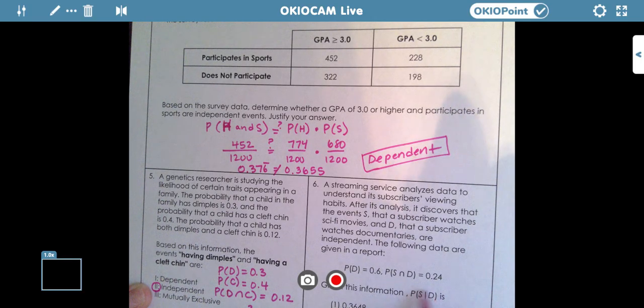So if I were to use this one to check for independence, I would need the probability of S. Well, I don't have that. If I wanted this for independence, I would need to use the probability of D, and then the probability of S. Well, I know the formula, so I can use the fact that I know they're independent to find the probability of S. Then I can use that to find the probability of the given.